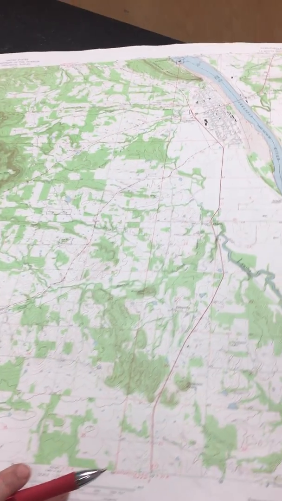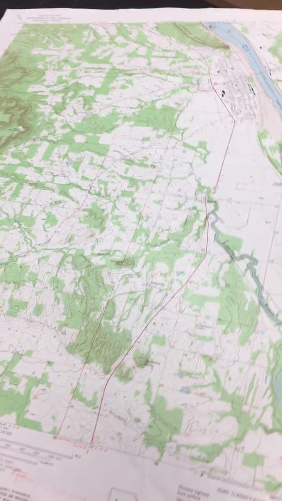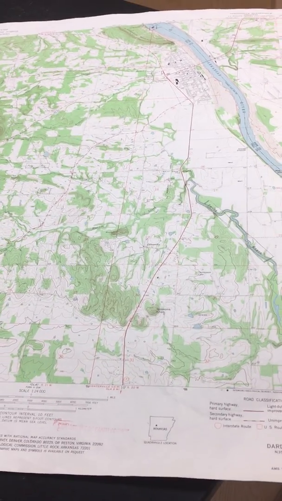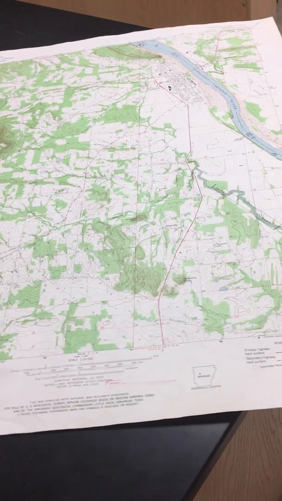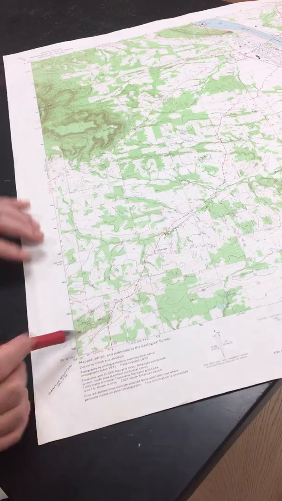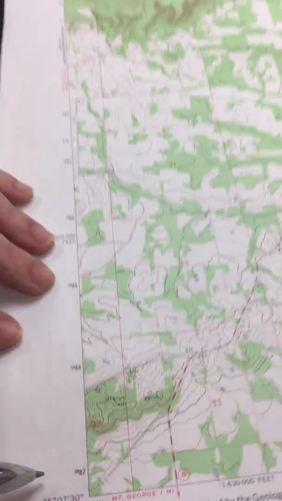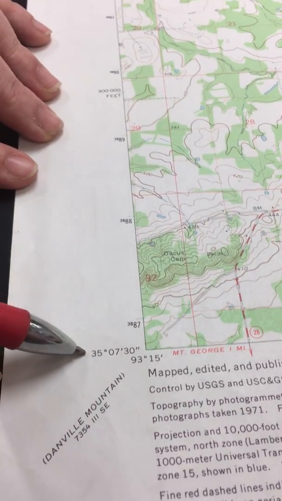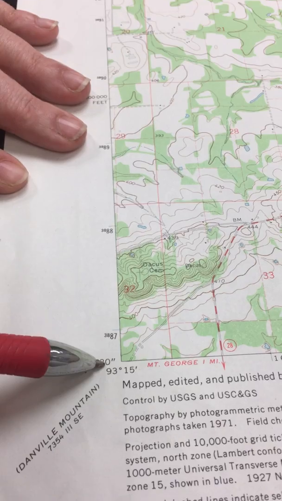So in order to start using maps, we need to make sure that we understand the basic concepts, like the difference between longitude and latitude. So you will see on the map, if you look over here on the left side, you will see lots of numbers, starting with this one right here. This says 35 degrees, 7 minutes and 30 seconds.